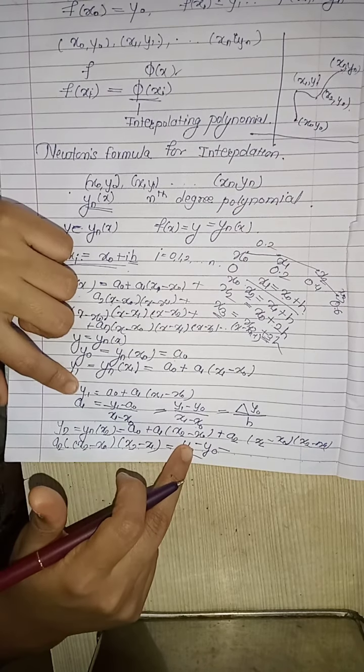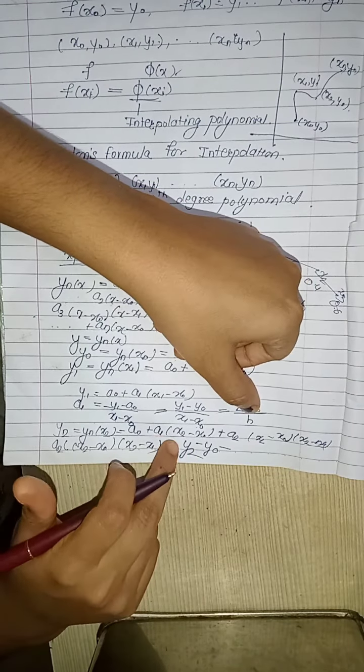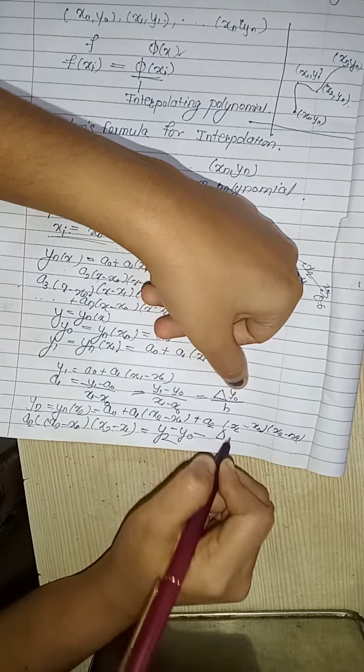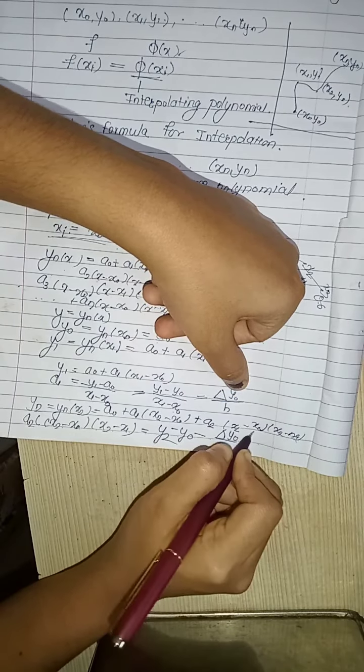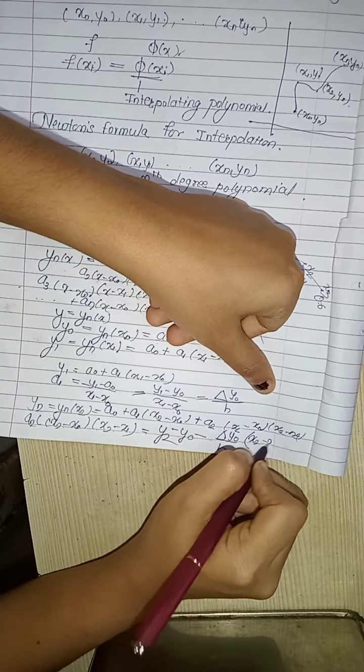That value a1 is nothing but delta y0 upon h. So delta y0 upon h into x2 minus x0 as it is.